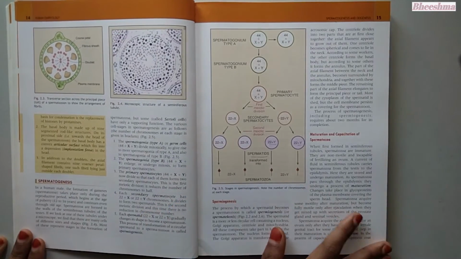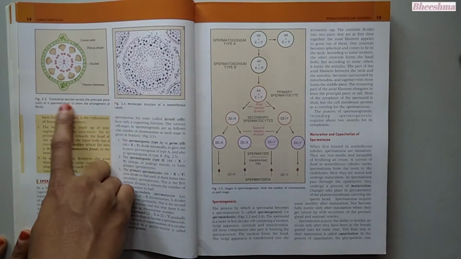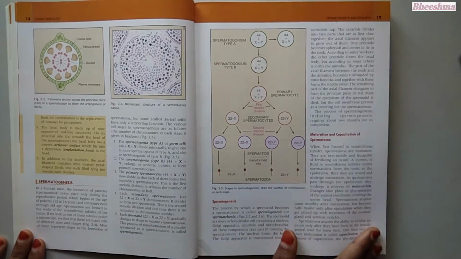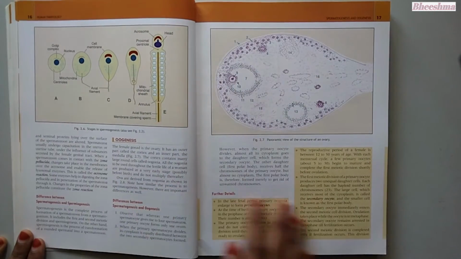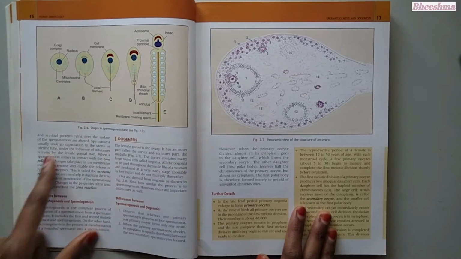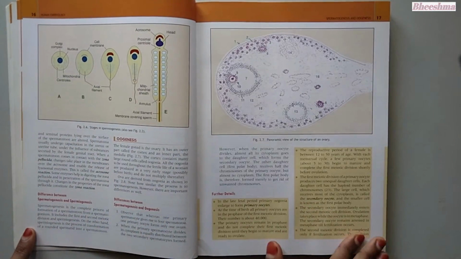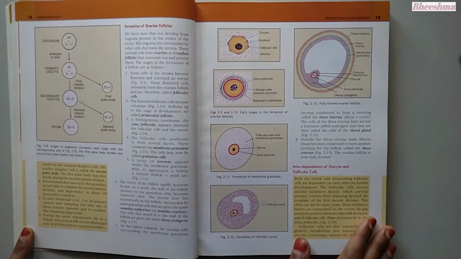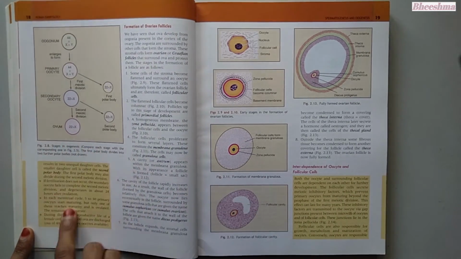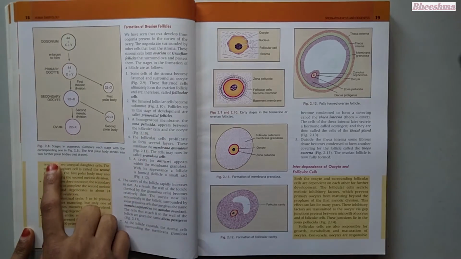The next is the transverse section of principal piece of spermatozoon. Then stages of spermatogenesis. The diagrammatic representation of stages of spermatogenesis is given in the figure. Then in each and every topic, the clear explanation for the diagram as well as the theoretical portion is given.